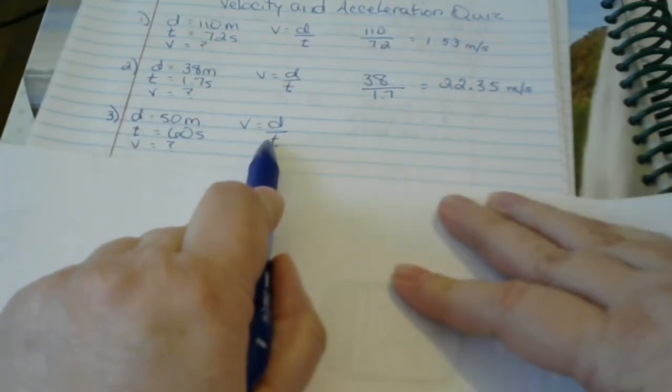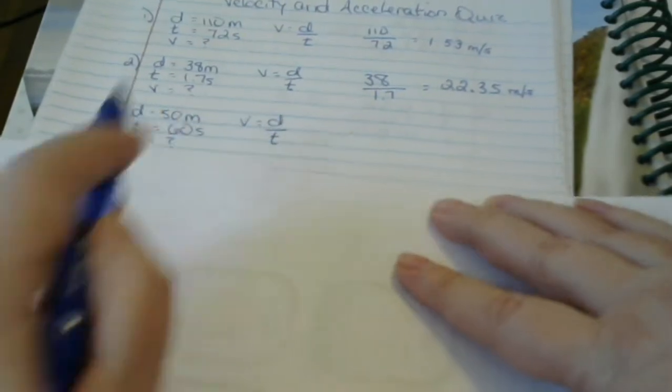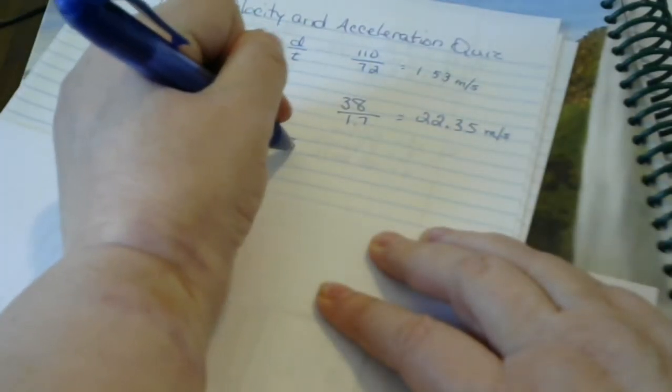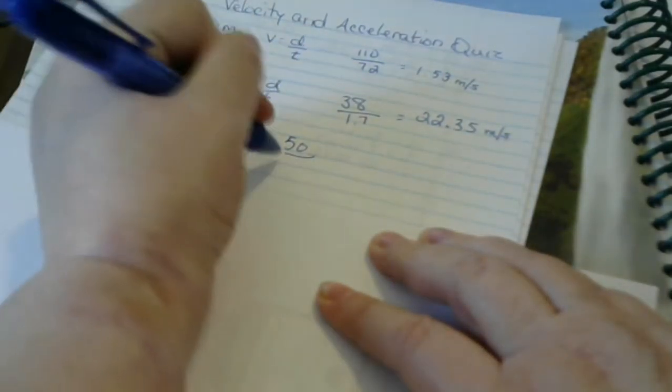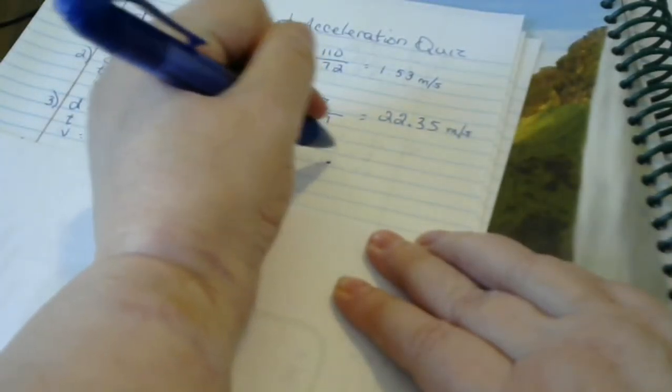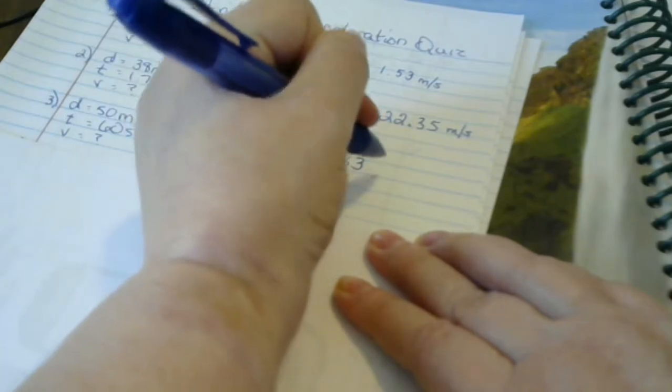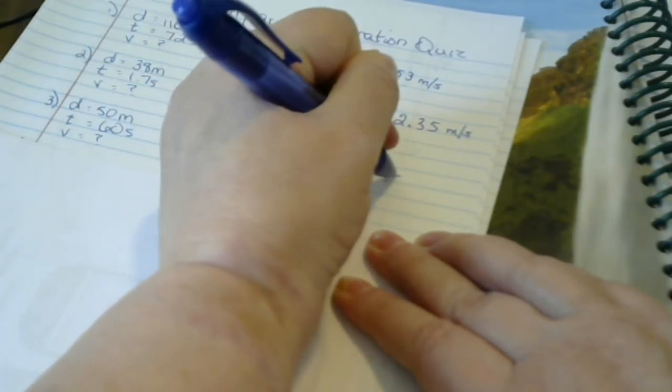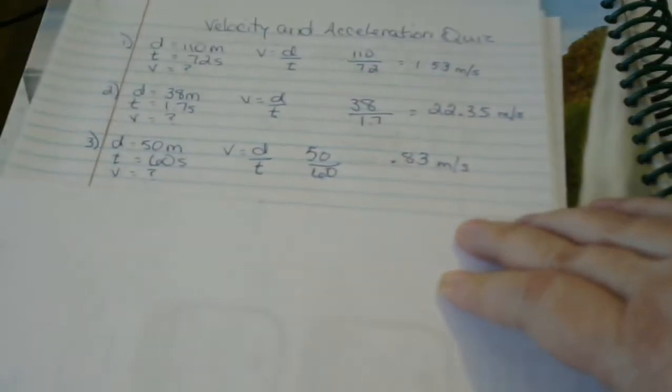So that's the same thing. I'm looking for velocity, so that's distance over time. So this can be 50 over 60, and that's going to give me 0.83 meters per second.